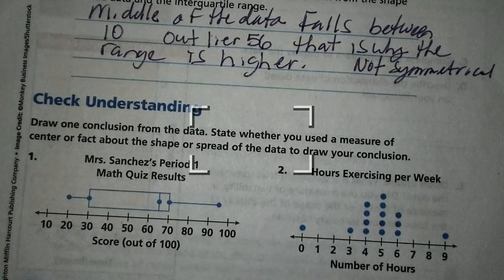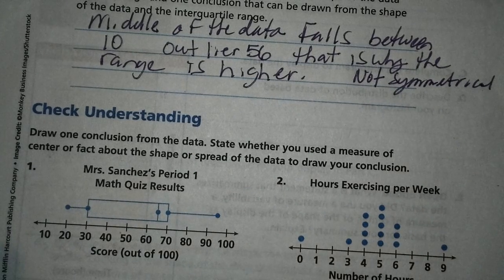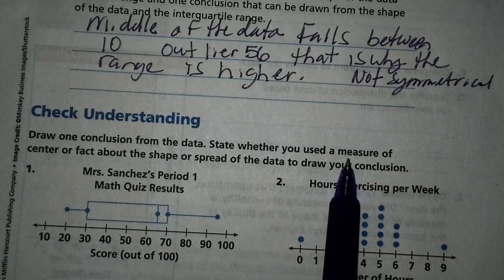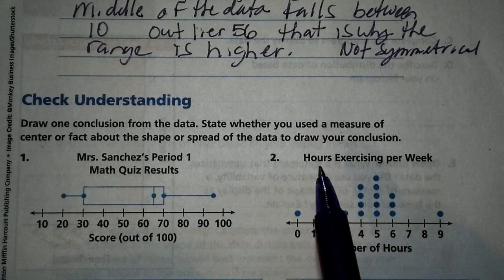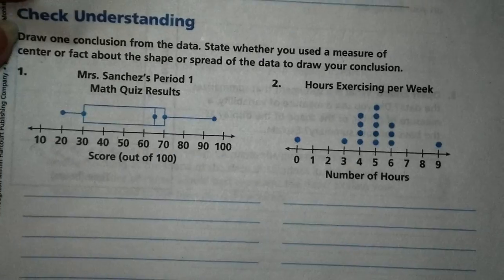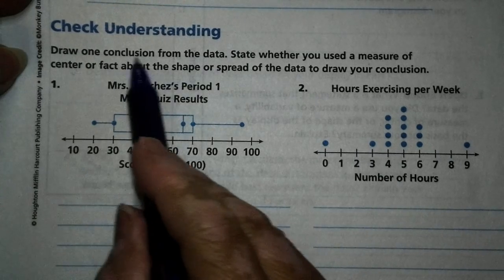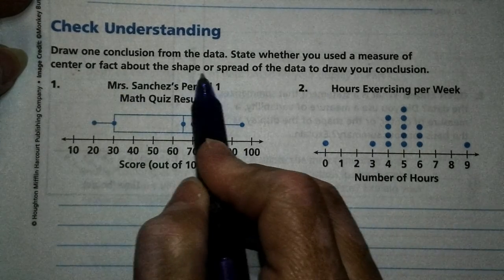All right, so that puts us to the check for understanding. State whether you used a measure of center. Once again, pause it. You know how to do it. Pause it and come back to it. All right, shape and spread to draw a conclusion. We need to draw one conclusion from the data and state whether you use a measure of center or a fact of shape or spread.